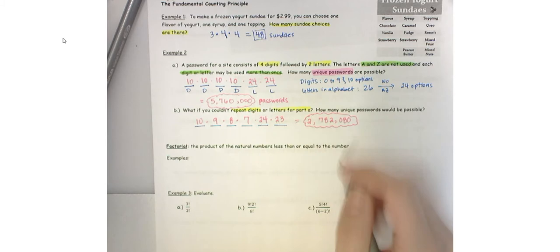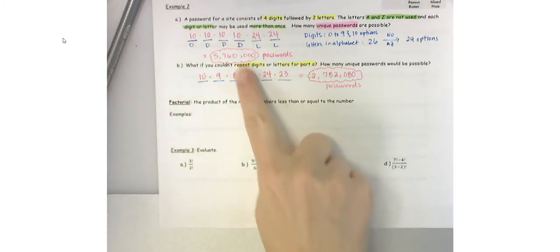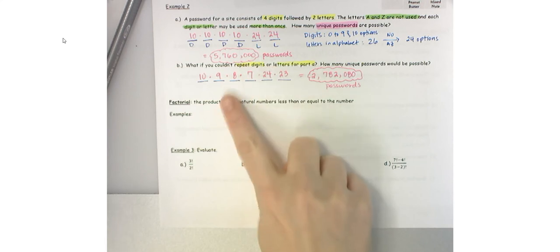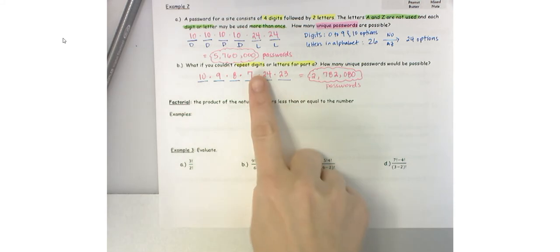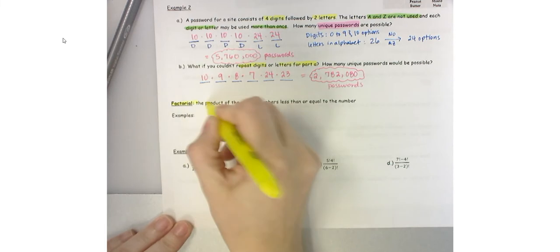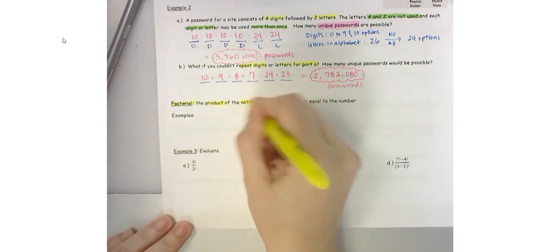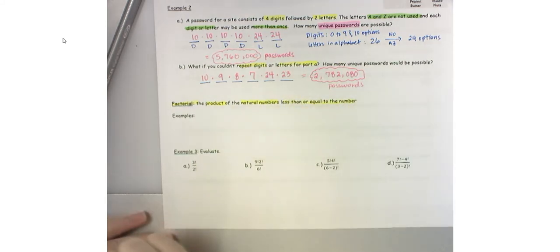Obviously here, if we're putting restrictions on it, if we don't have as many options, we would expect there to be fewer passwords than we had when we could repeat them. Pay attention up here. Your factorial is going to be the product of the natural numbers. So product means multiply. Natural numbers are what? Natural numbers are often called the counting numbers because when you start counting, you usually start with 1. Yep, 1, 2, 3.